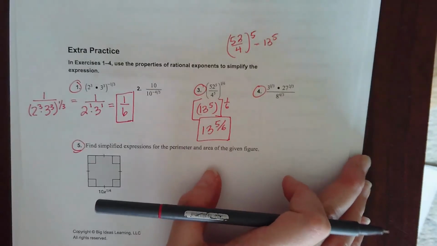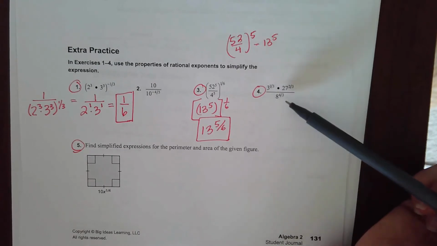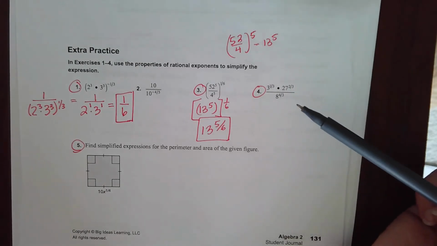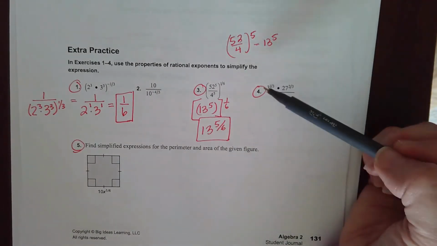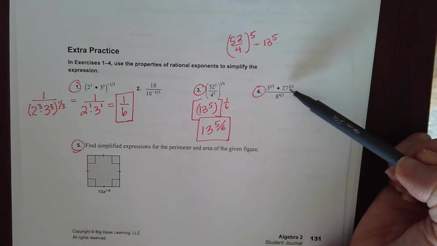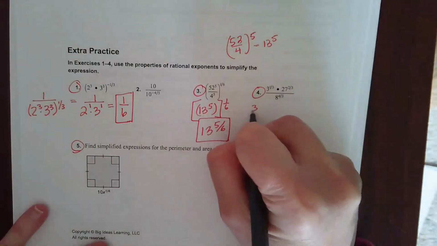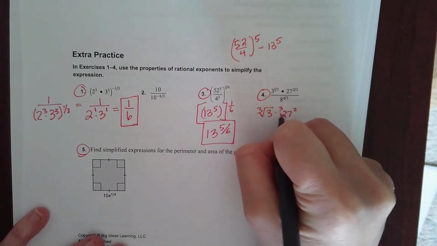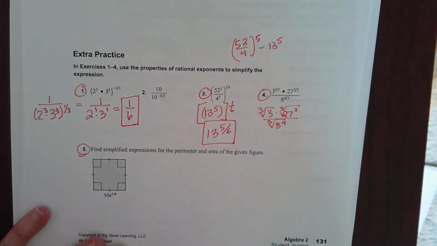All right, let's try number 4. This one is a little interesting because these are all cube roots. Do you see that they're all cube roots? Remember, in a fraction exponent, it's the bottom number, the denominator, that's your root. So this is the cube root of 3, this is the cube root of 27 squared, this is the cube root of 8 to the 4th. You may want to write it like this, if it's helpful to you. That's an equivalent way of doing that problem.